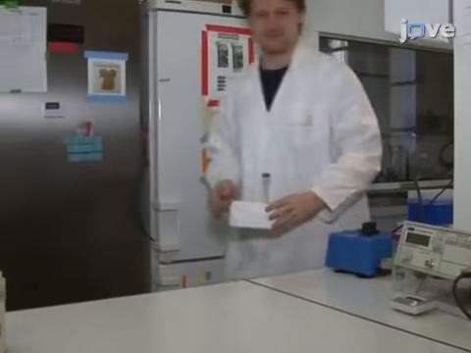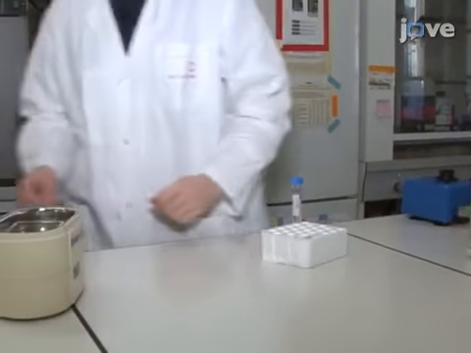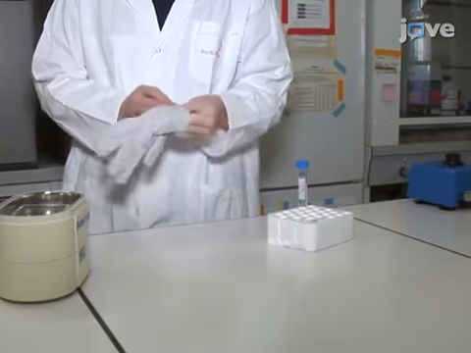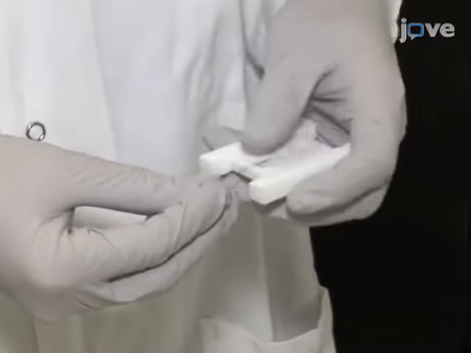After preparing solutions and small unilamellar vesicles containing KvAP according to the text protocol, prepare the electroformation chamber by first inserting the wires through the hole.